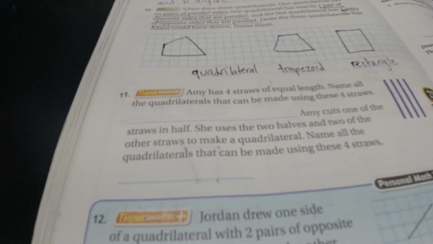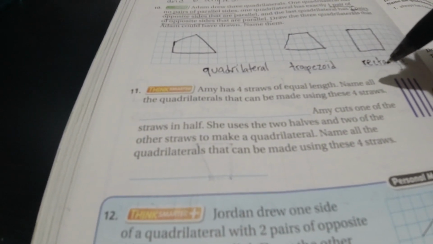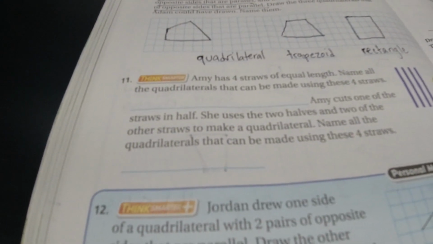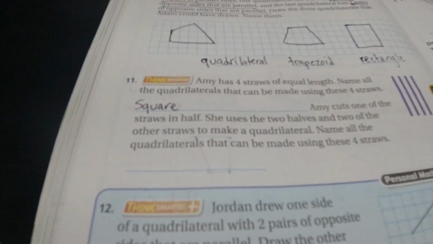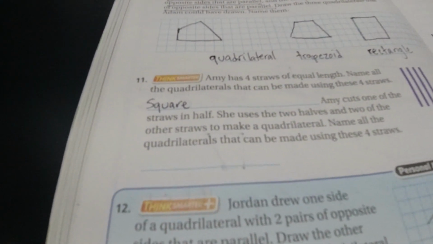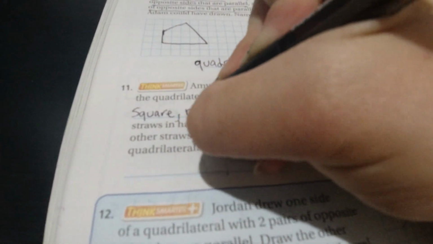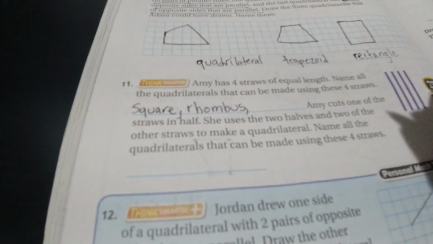Okay, up next it says Amy has 4 straws of equal length. Name all the quadrilaterals that can be made using these 4 straws. So if they're all equal in length, she definitely can make a square, because a square has all sides equal in length. She can make a rhombus, because that's all equal in length.